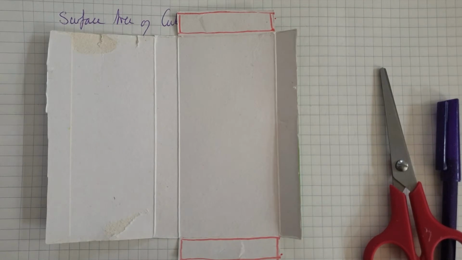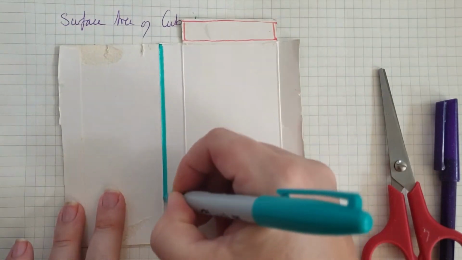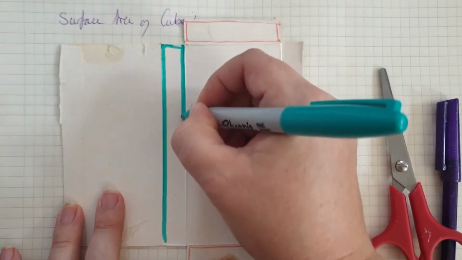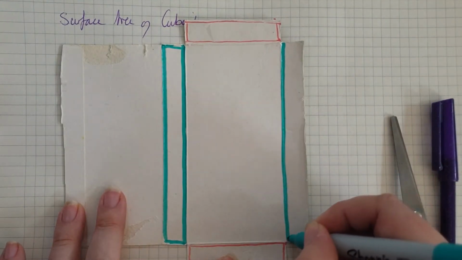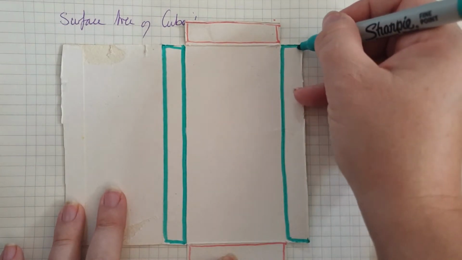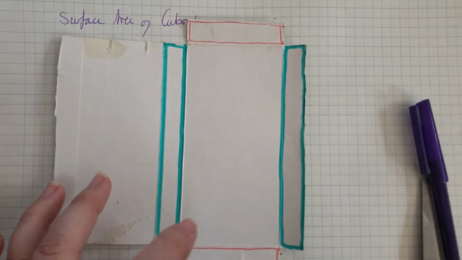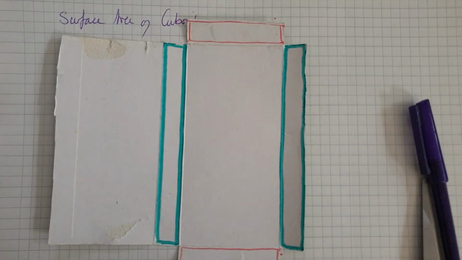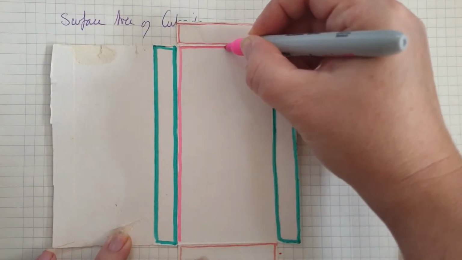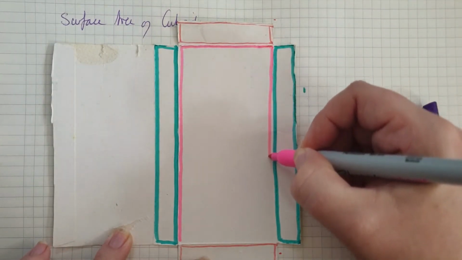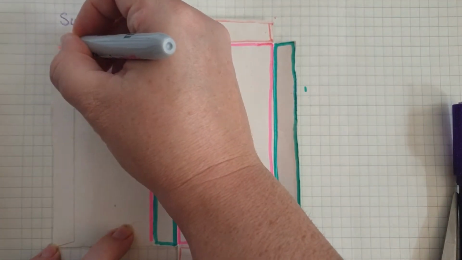And we can see that this face here is the same as this face here. Oops, going off the paper. There we go. And the final face here is the same as this face here.